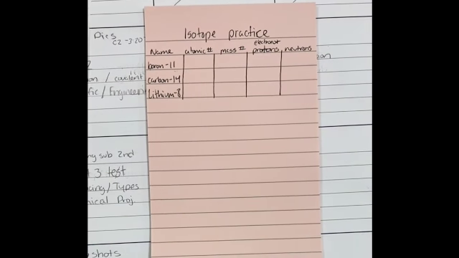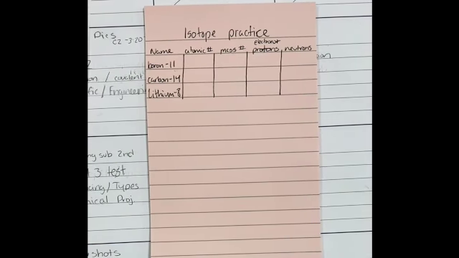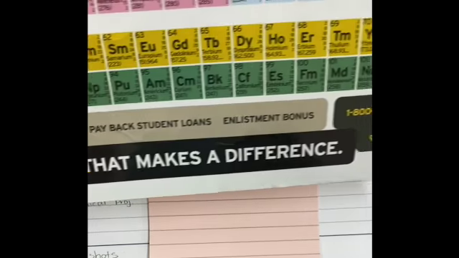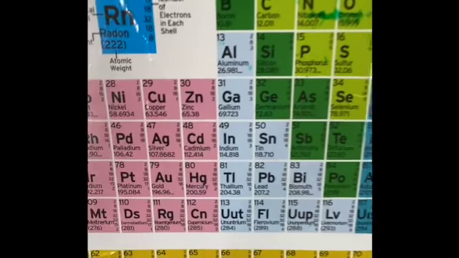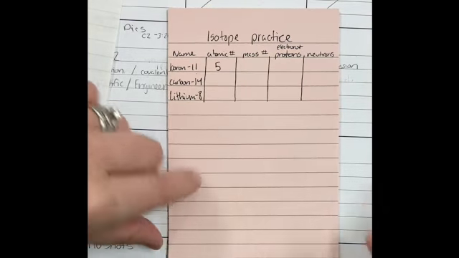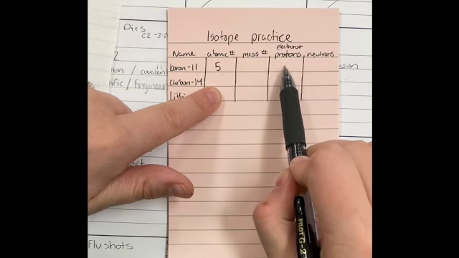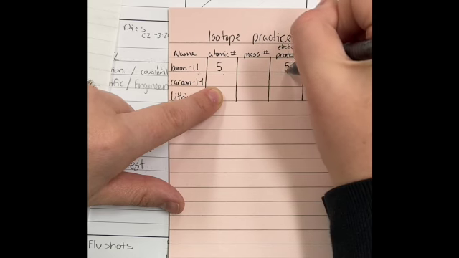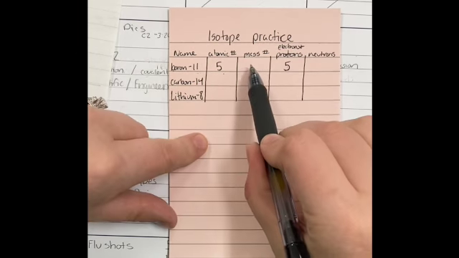All right. So let's start filling this out, and I'll go over how I get that. So the atomic number for boron, again, we look at the periodic table, and it's the smaller number. So for boron, it's 5. So we will put a 5 in the atomic number. Now, if you want to go ahead and skip, the atomic number is always going to equal the number of electrons and the number of protons, so you could just put a 5 there. Okay, now your mass number.